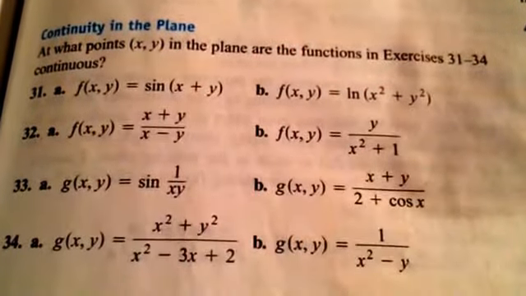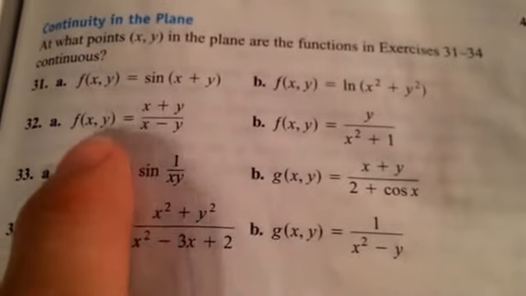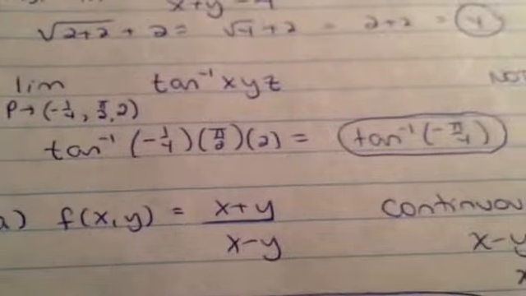Okay, so now let's go back to continuity. Sorry, I got to rearrange on this. Okay, the directions. This is 31 to 34. It says, at what points in the plane are the functions continuous? So we're going to look at 32. Notice it has 2 parts, A and B. So for part A, I'm looking at this.